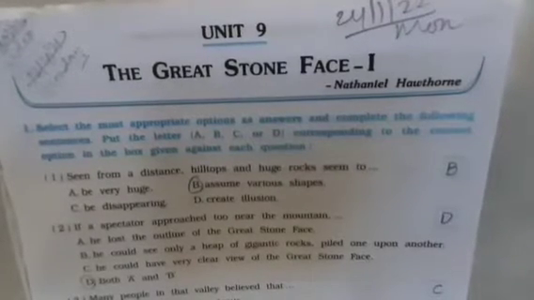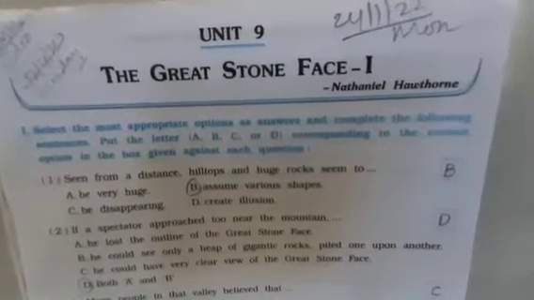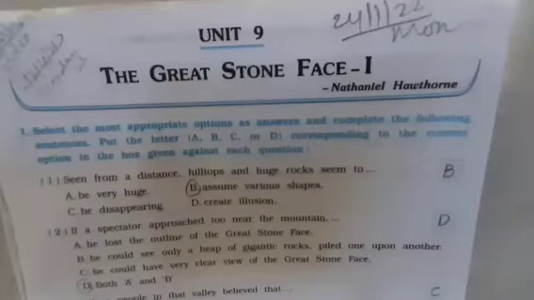Good morning, students. Today our class is English and we will study a new chapter, unit number 9, The Great Stone Face 1. Nathaniel Hawthorne is the writer.